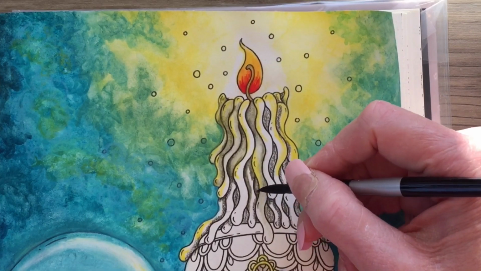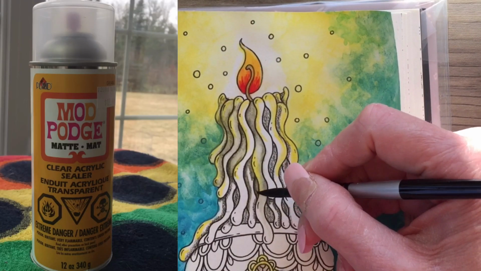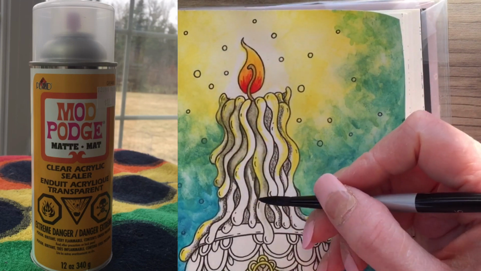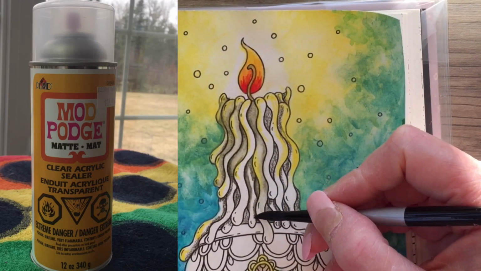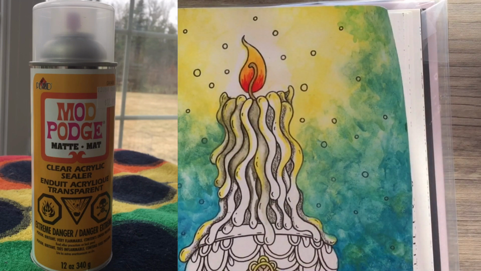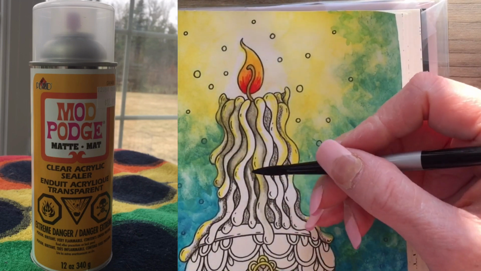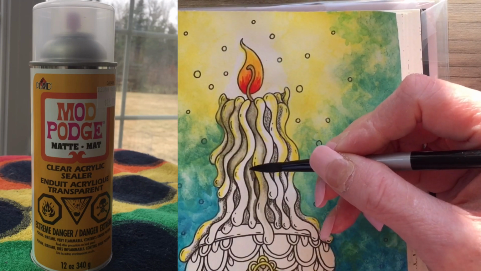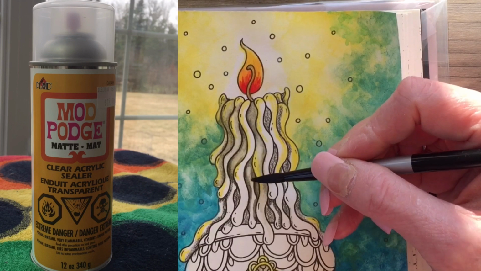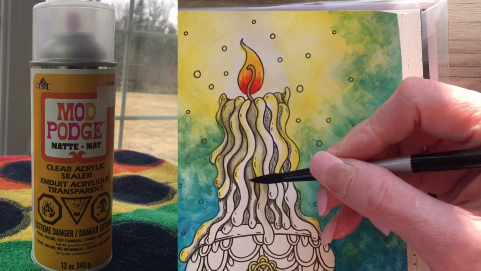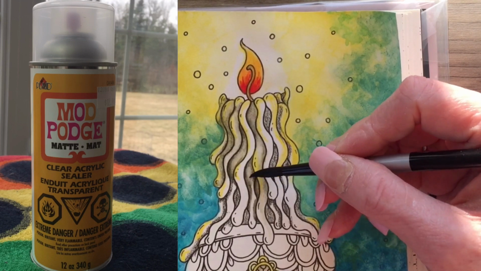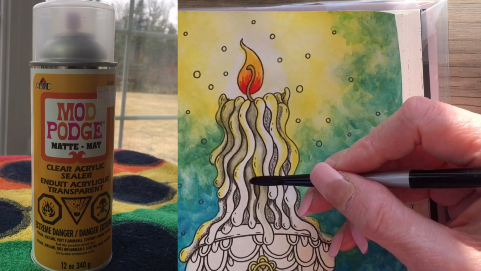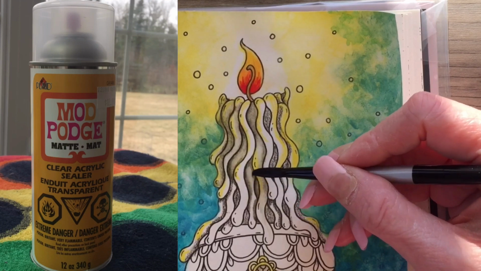A small important thing. Before starting the coloring, I sealed my 2 pages twice with the Mod Podge matte coating. This is very important to work very well with Neo Color 2. I think you can use the satin or matte finish with no problem. I advise you to do your test before applying it in your book.